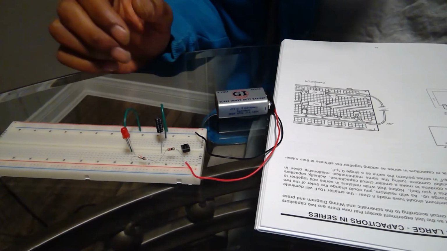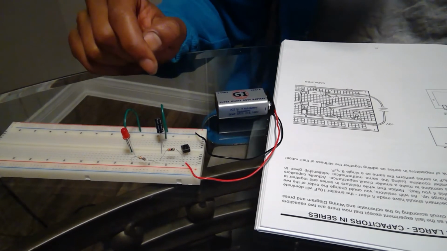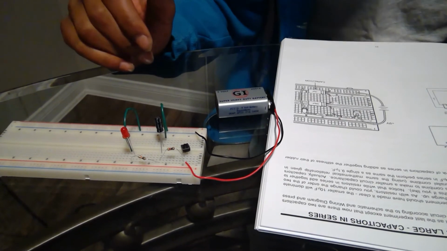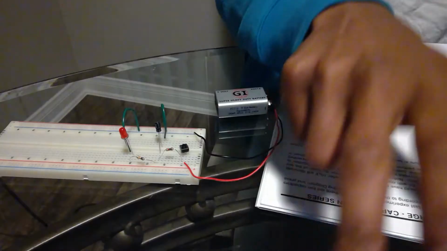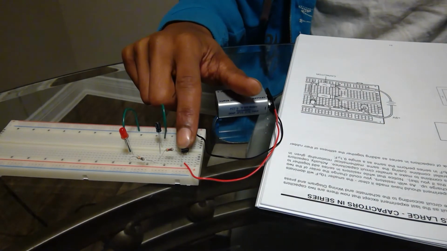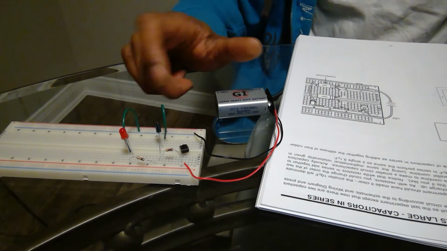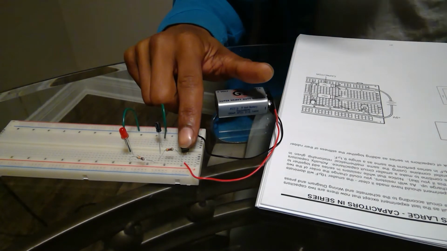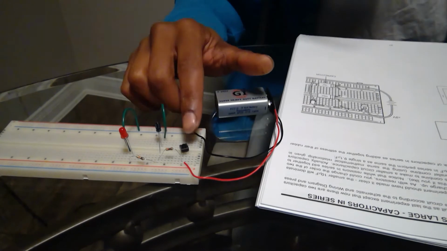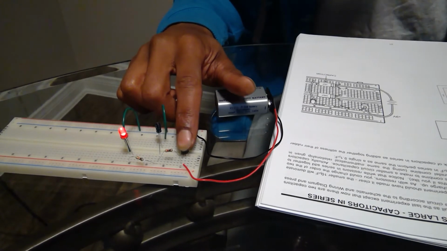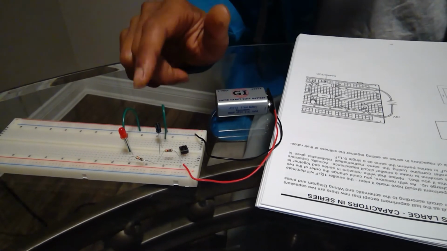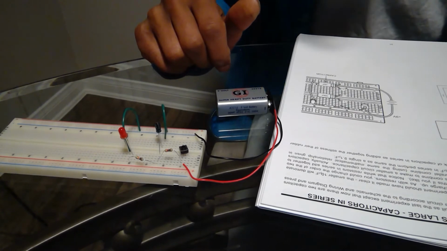So now we will go ahead and swap out the capacitor for a smaller capacitor and see what effect that has. And as we hit the switch with our smaller capacitor, our 10 microfarad capacitor compared to a 100 microfarad capacitor in our original circuit, the light both charges and discharges much faster now.